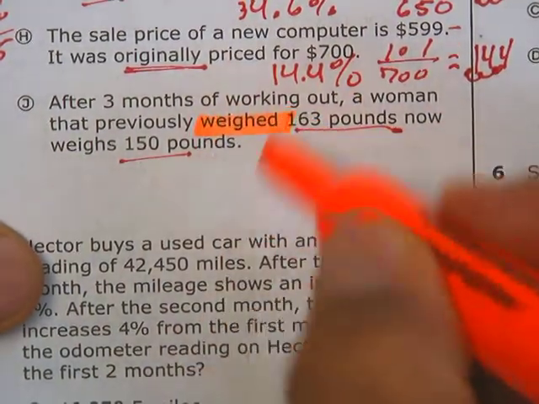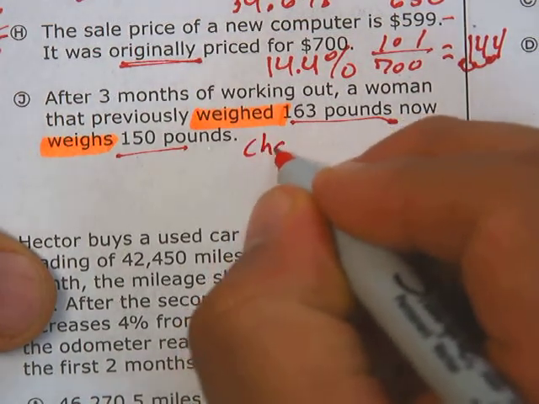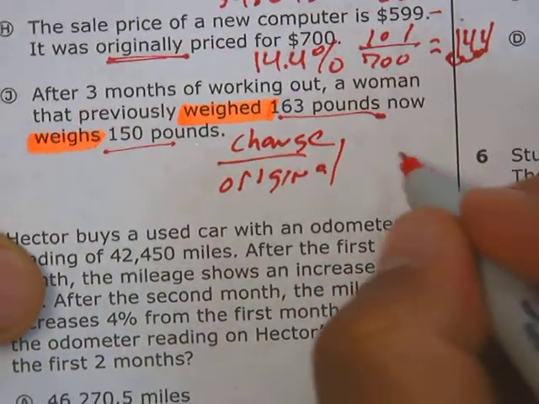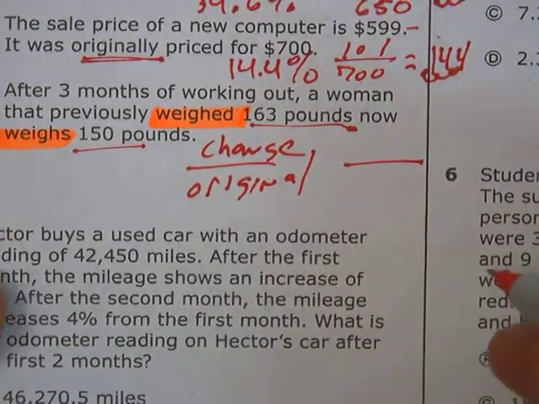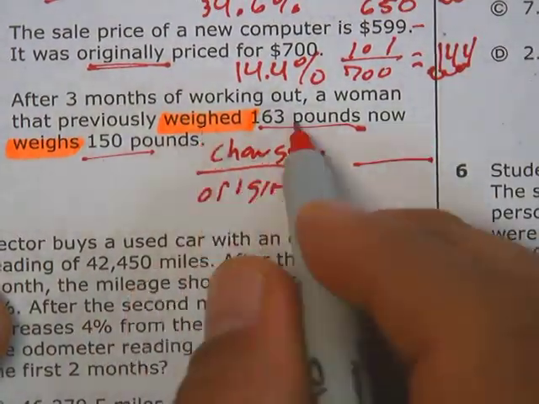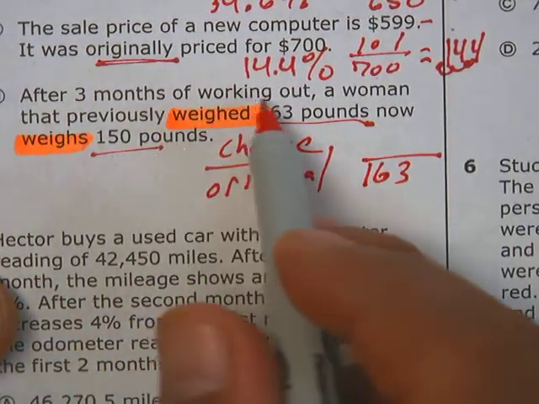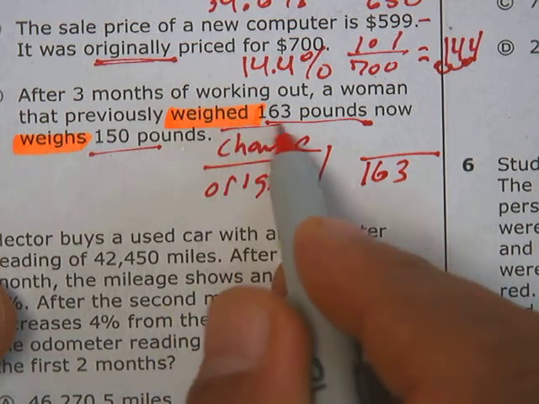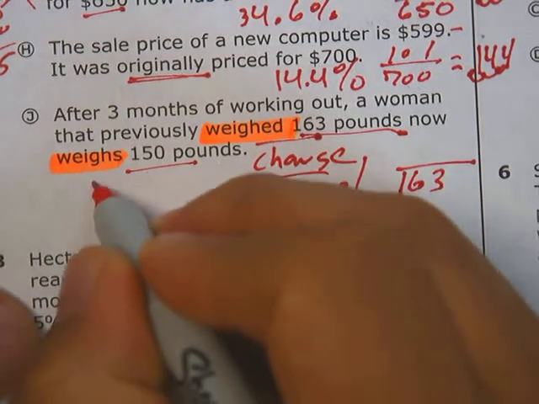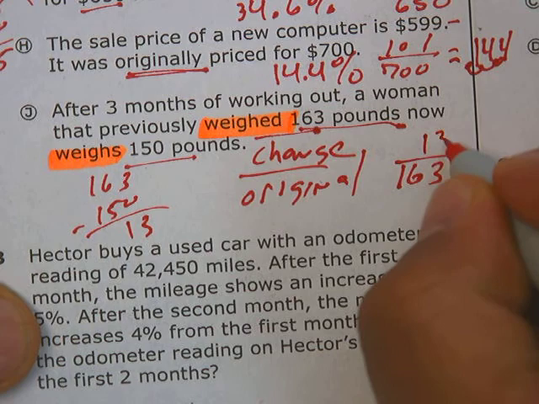And I looked there, after 3 months of working out, a woman that previously weighed 163 pounds now weighs 153 pounds. Again, look at those key words. Past tense, weighed, weighs. Okay, so change over original. So original is something that already passed, or the first thing that passed in an order. And so I think that happened before, so that has to be the original.